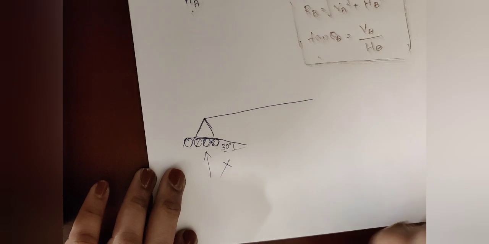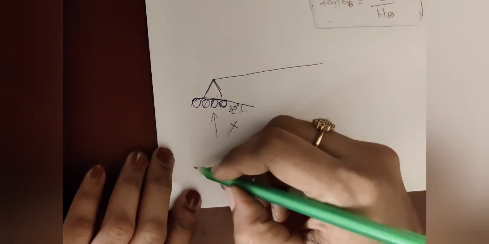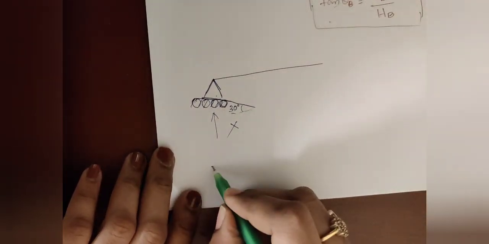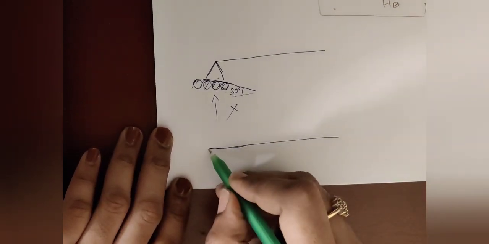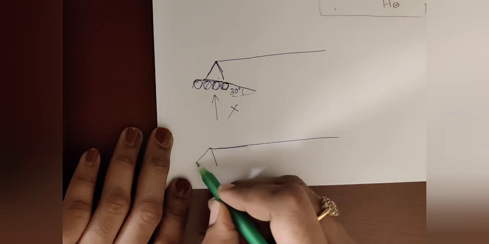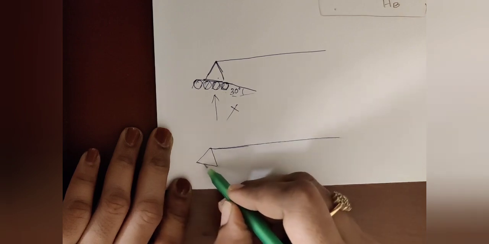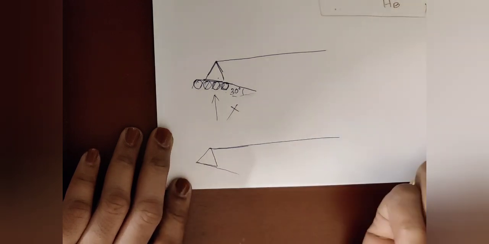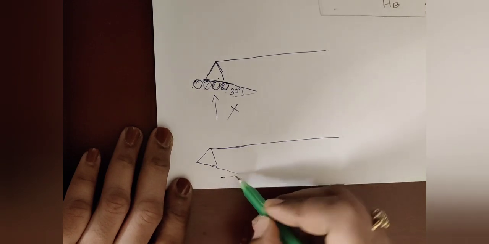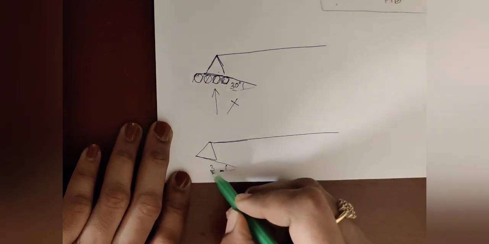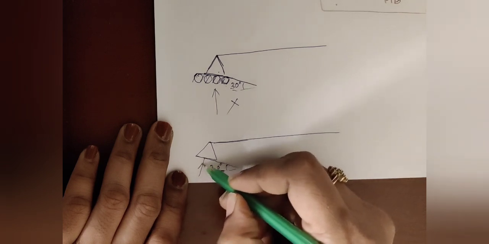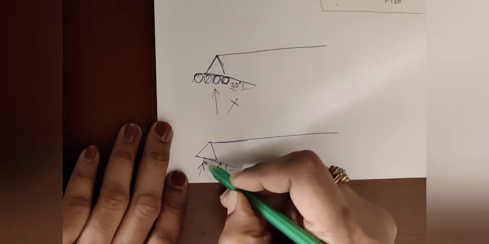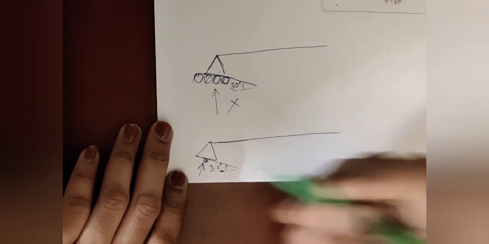This is wrong. So what you have to do is, you have the beam like this, and this is the roller support, which is inclined at 30 degree. Here the reaction is always perpendicular, that is, this angle is 90 degree.